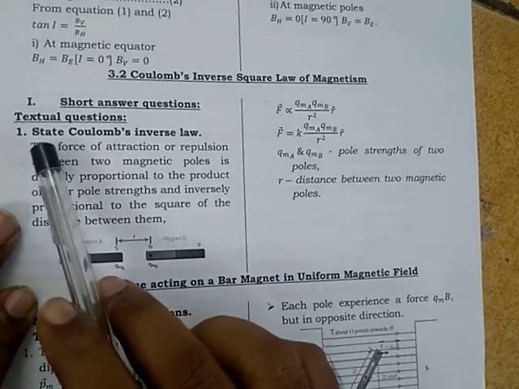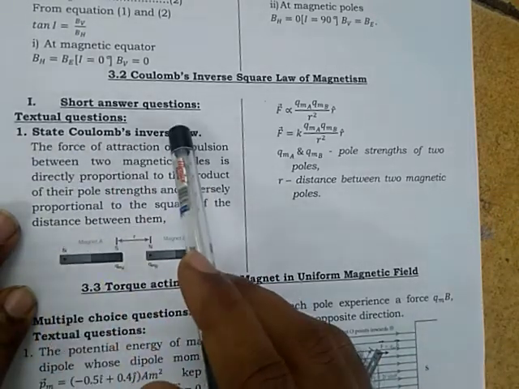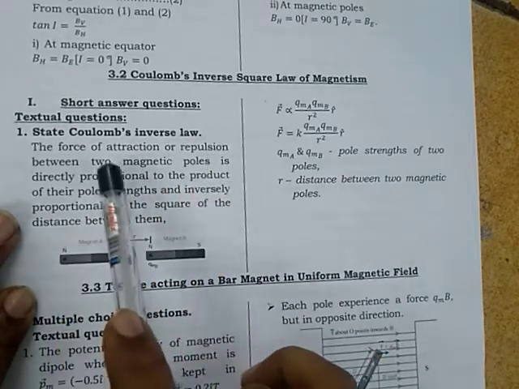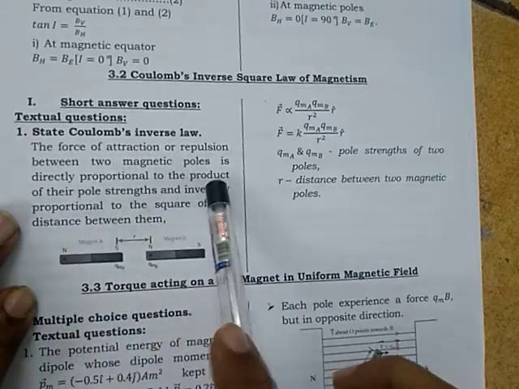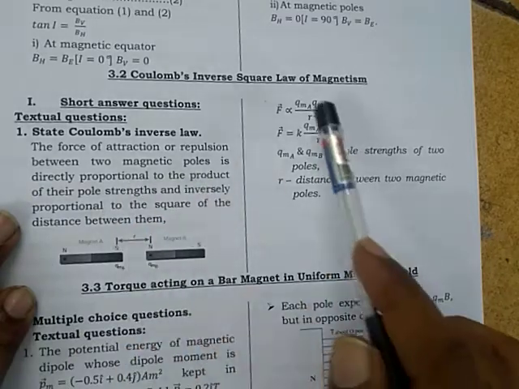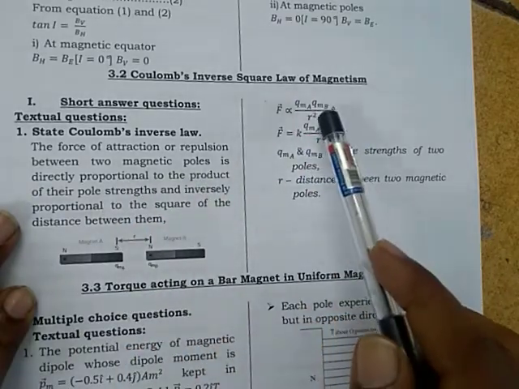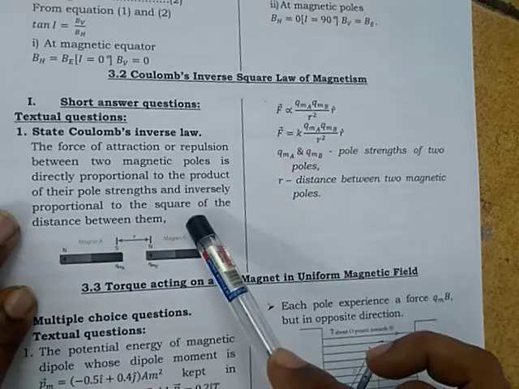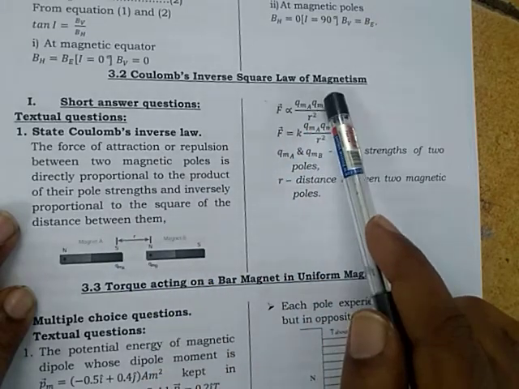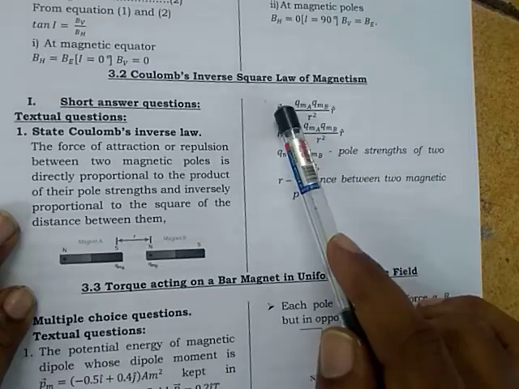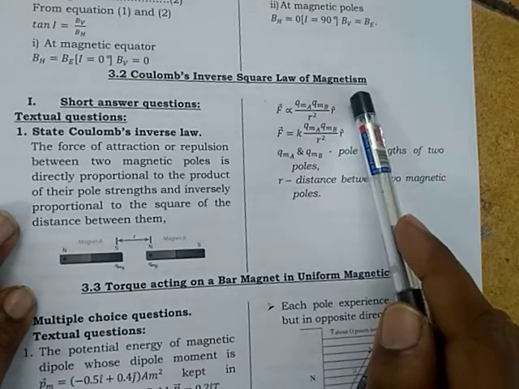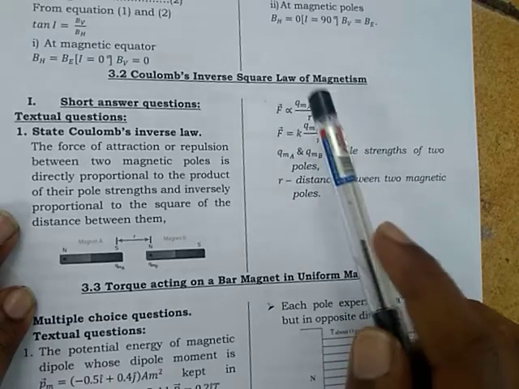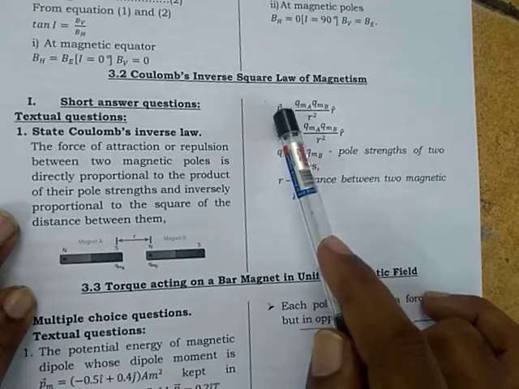State Coulomb's inverse square law in magnetism: the force of attraction or repulsion between two magnetic poles is directly proportional to the product of their pole strengths and inversely proportional to the square of the distance between the two poles. If the pole strength increases, the force between the two poles increases. It may be attractive or repulsive. If the distance increases, the force will be less.